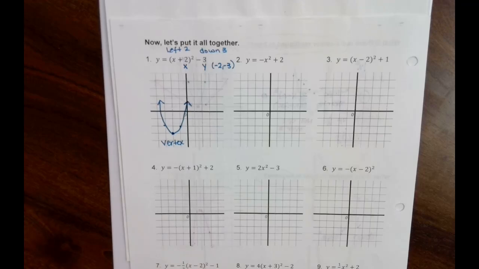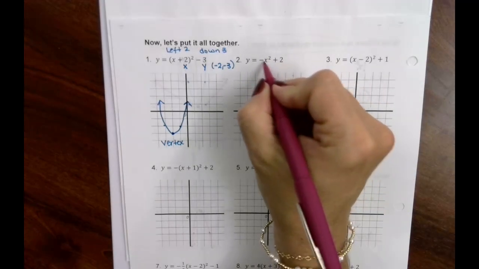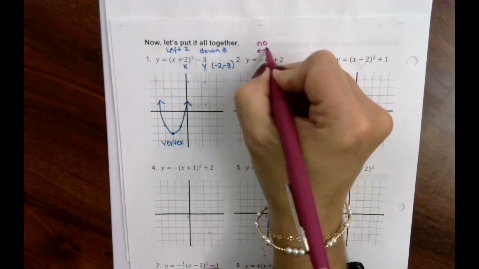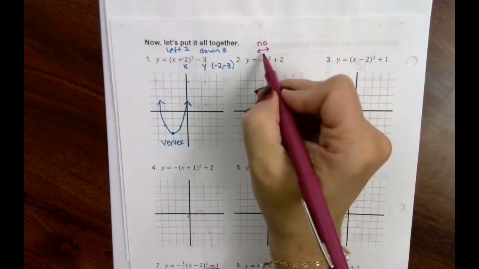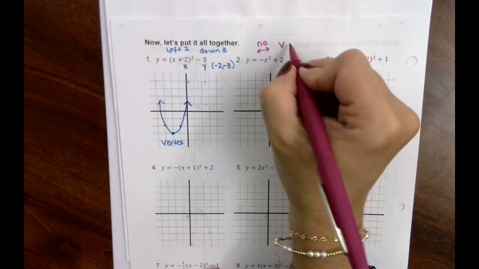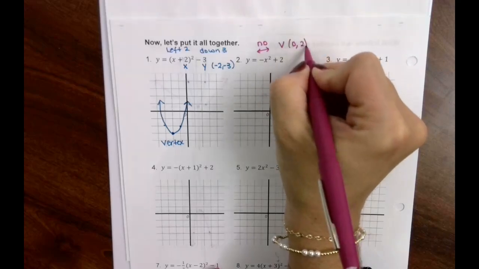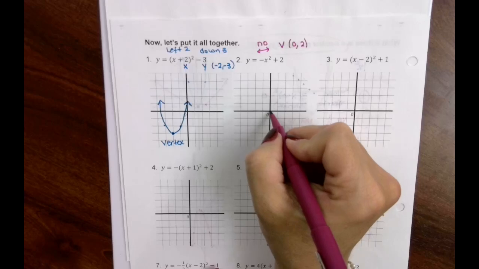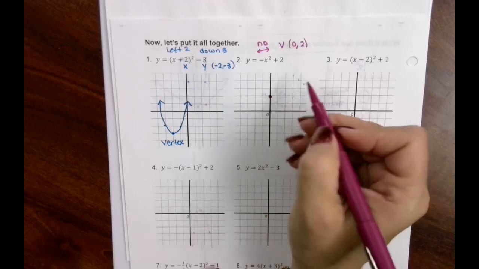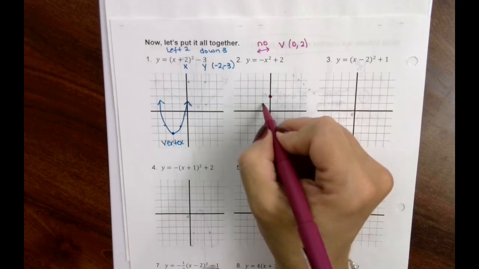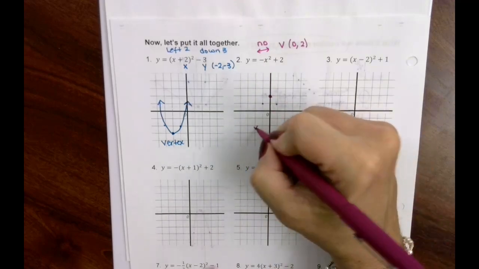All right, now there's nothing on the inside here. There's no left or right shift, but I am going to go up by 2. So my vertex here is going to be 0, 2. Nothing here, so it's 0, but up by 2. So 0, up by 2. Now I look at what happens. Well, there's no number here, so it's going to be by 1, but it's going to open down. So I have a point here and here.